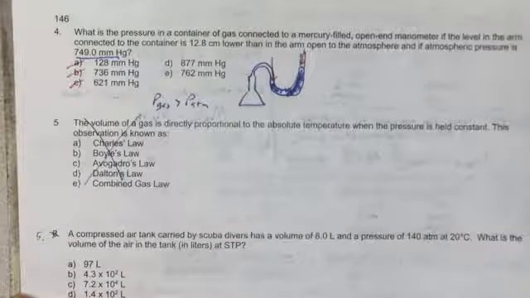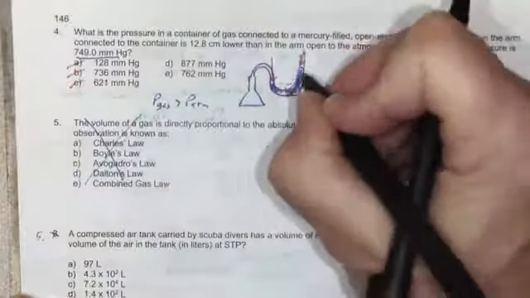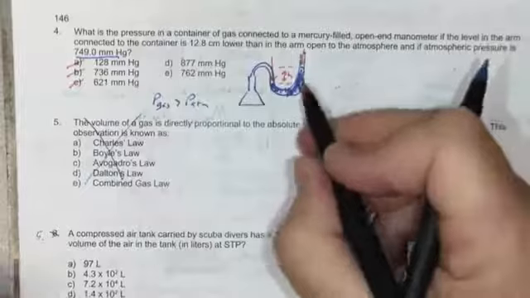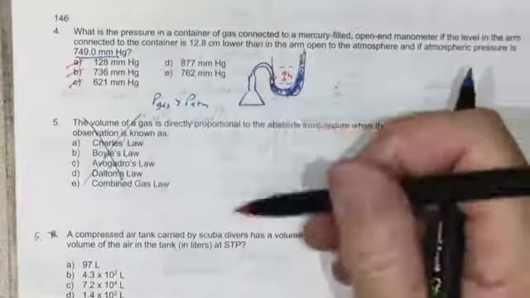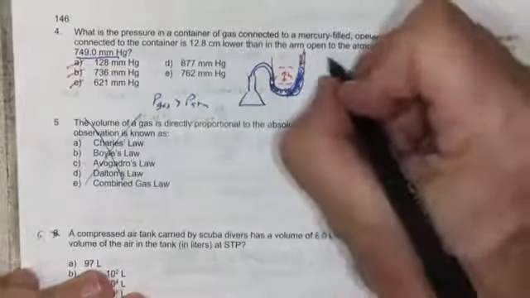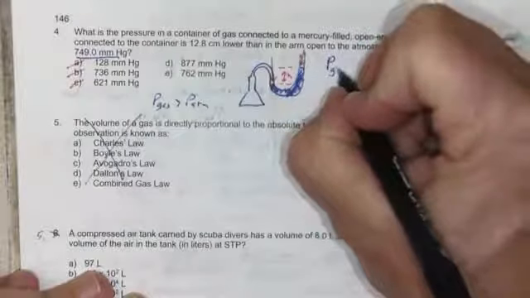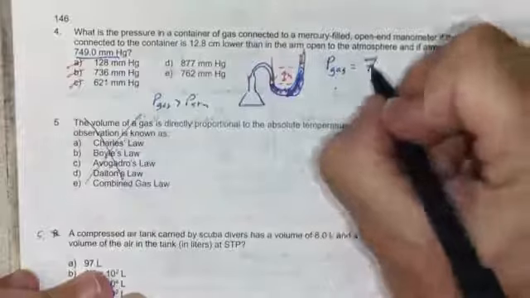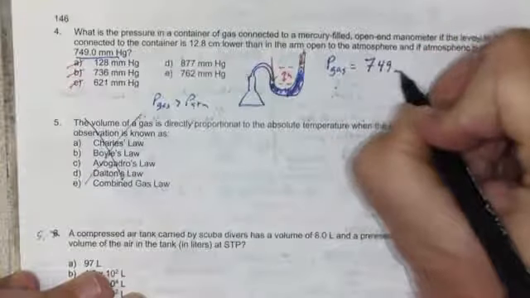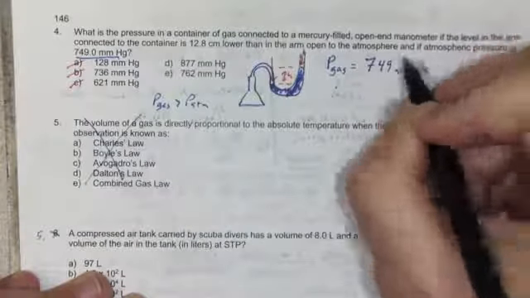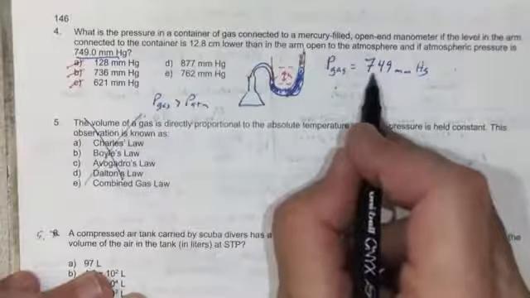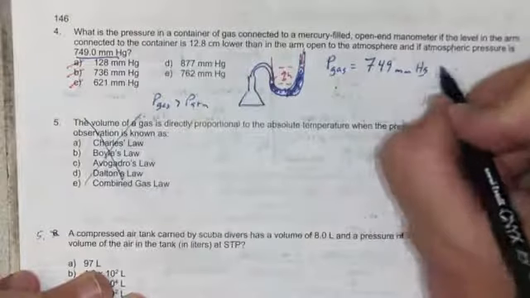Now this height difference is how you determine what the actual pressure of the gas is. The pressure of the gas will be equal to the atmospheric pressure, which is 749 millimeters of mercury. And since the pressure of the gas is greater, we're going to add to this, plus 12.8 centimeters of mercury.